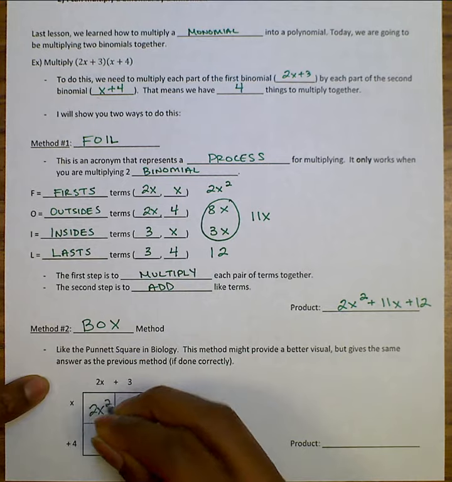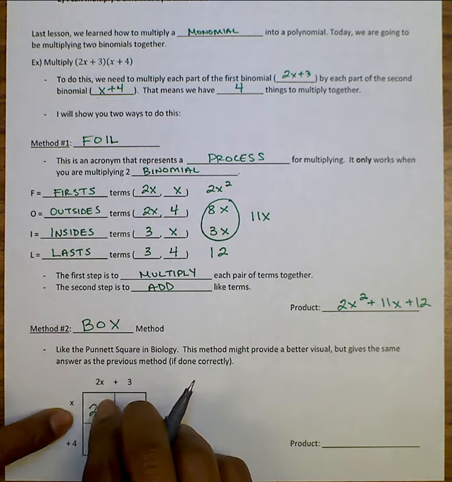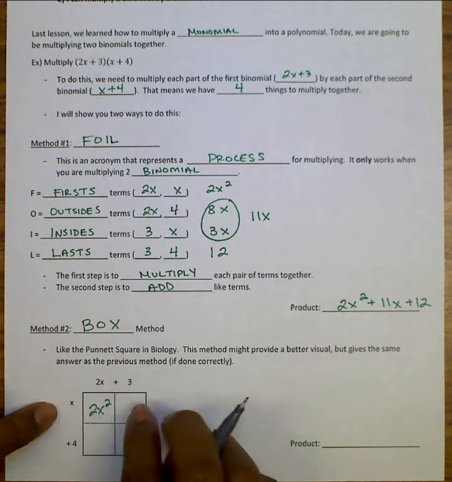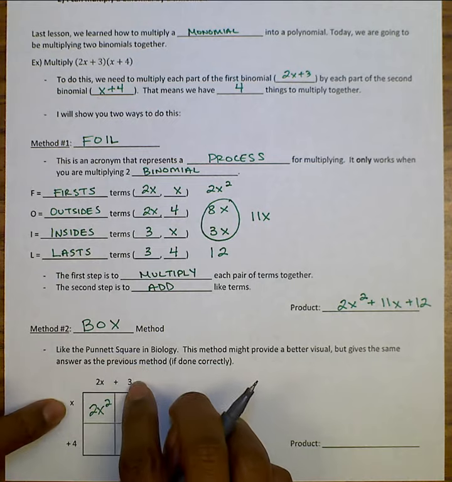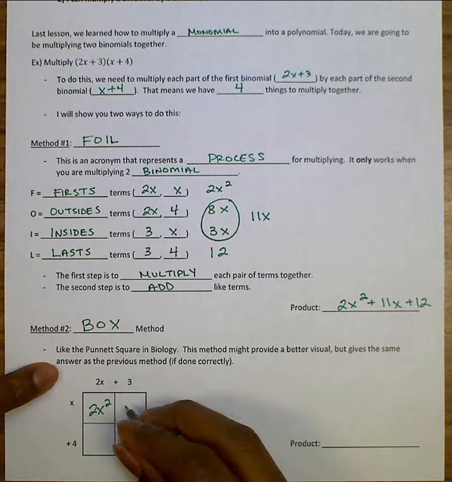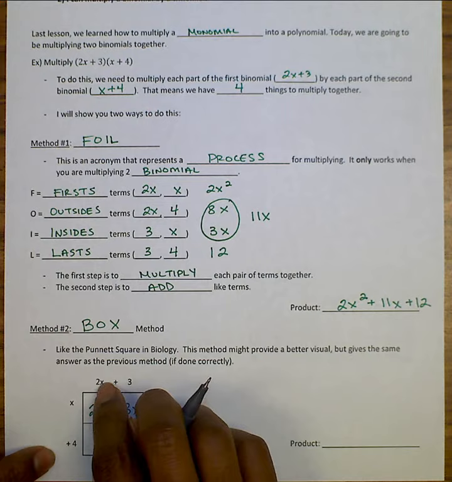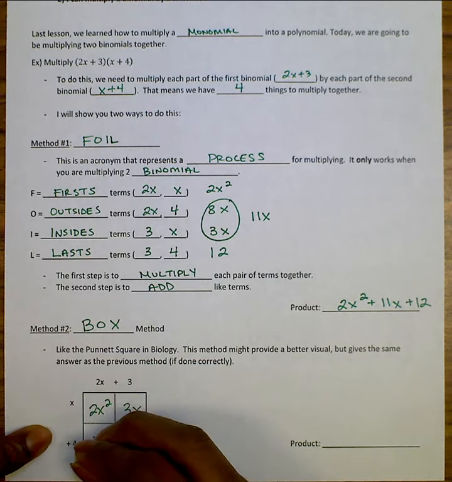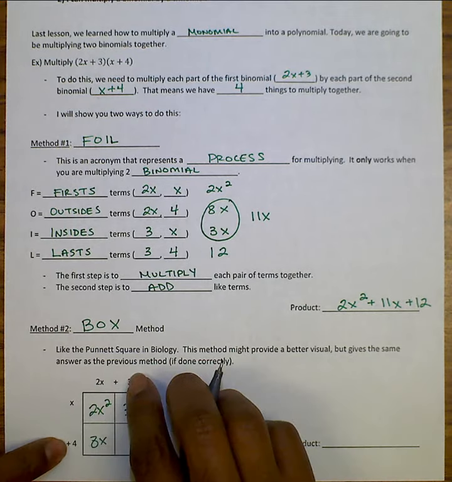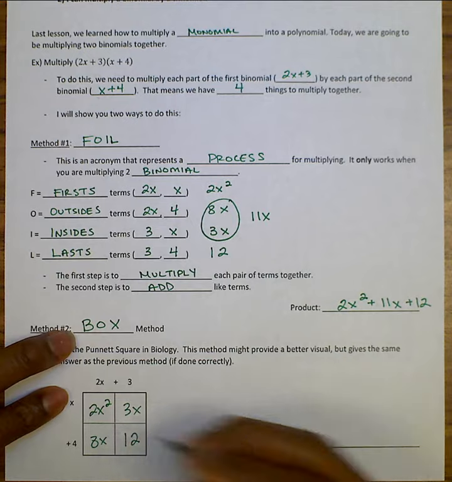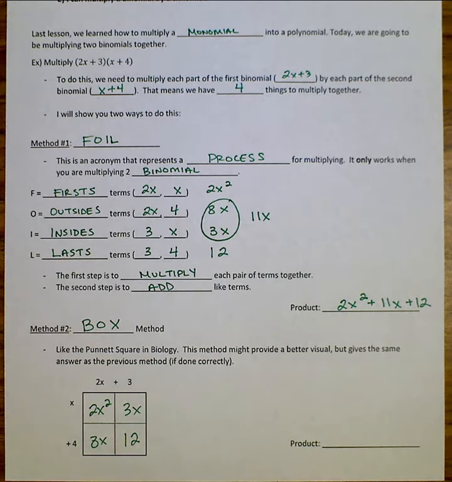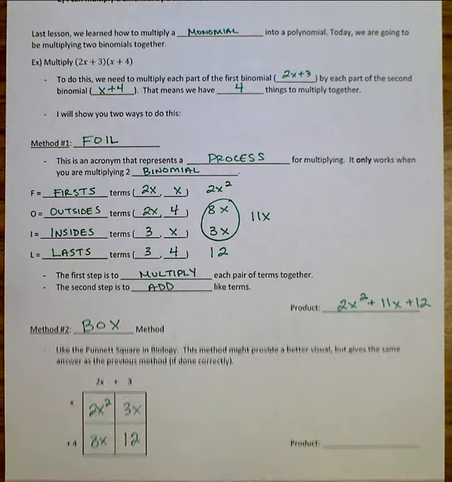So in each box, we have the product of the two things that meet there, almost like a Punnett square. 3 times x meets here, 3x. 2x times 4 meets here, 8x. 4 times 3 meets here, 12. And so it helps us to remember, hey, we have to multiply all four of these things.